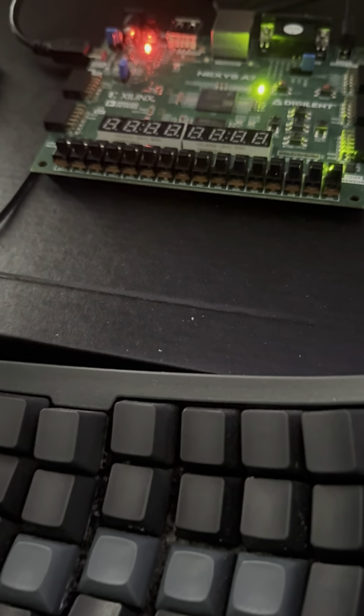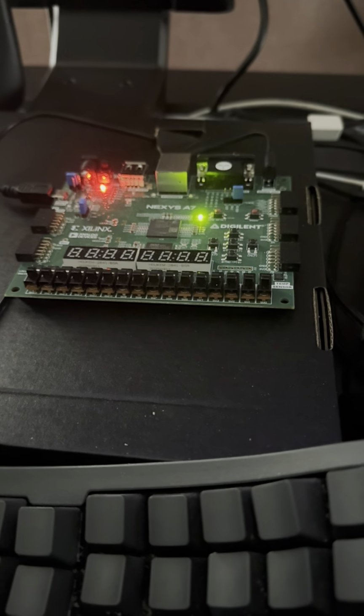I was thinking about recording this through OBS, but then I would have to combine the camera stream with the monitor stream, and I don't really want to do that. So let me show you here real quick.